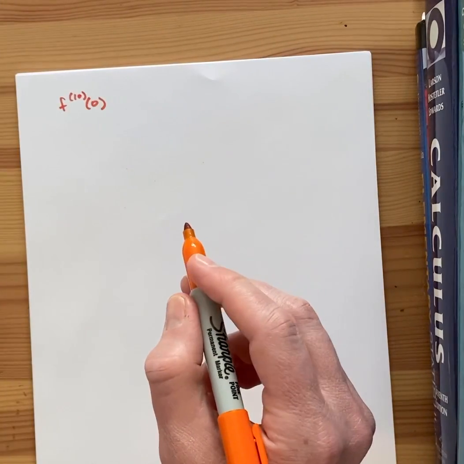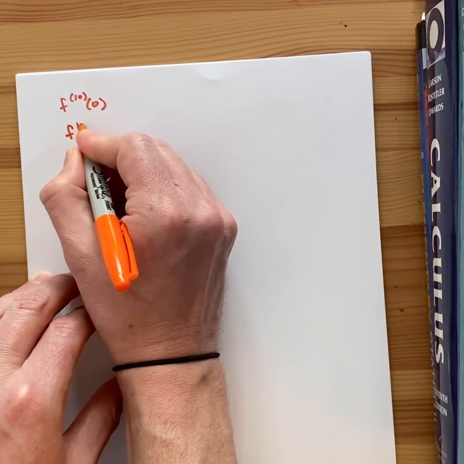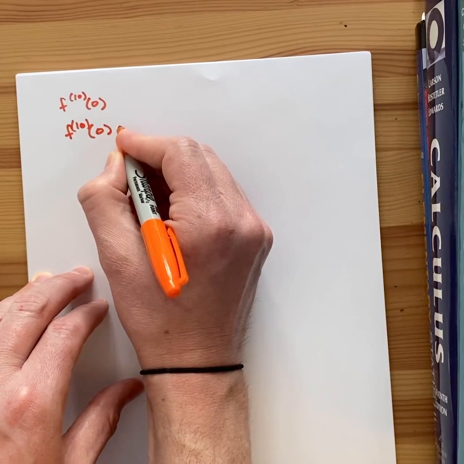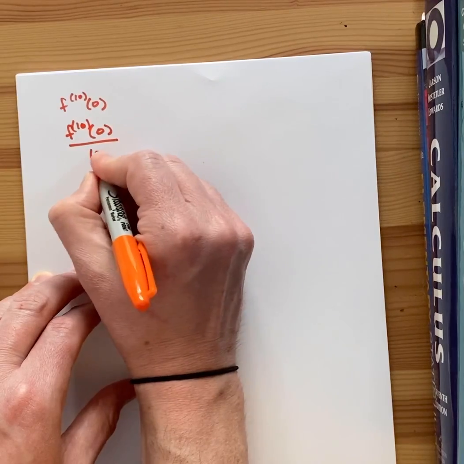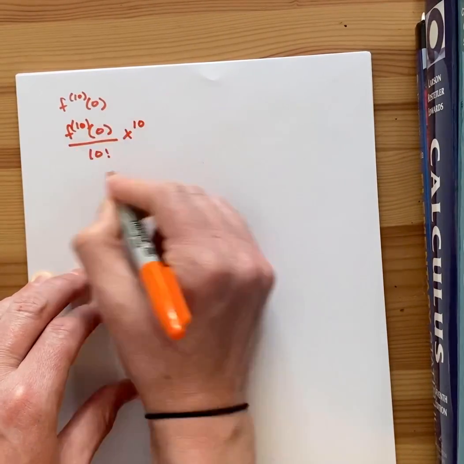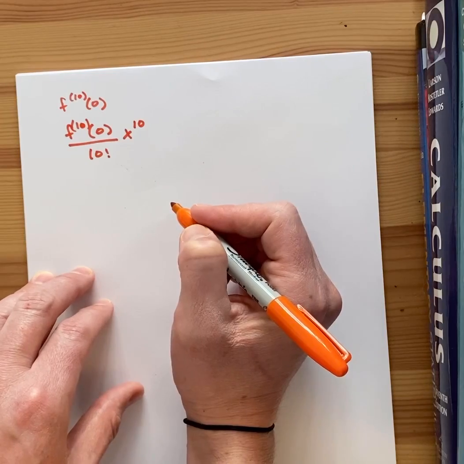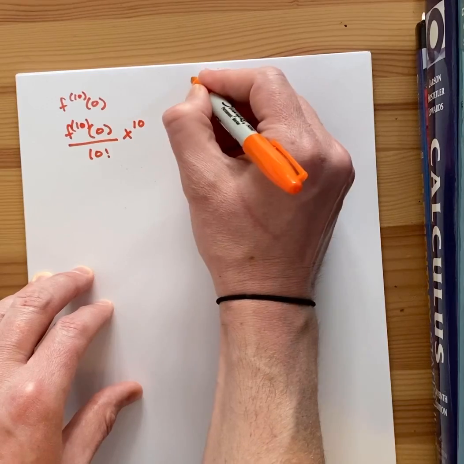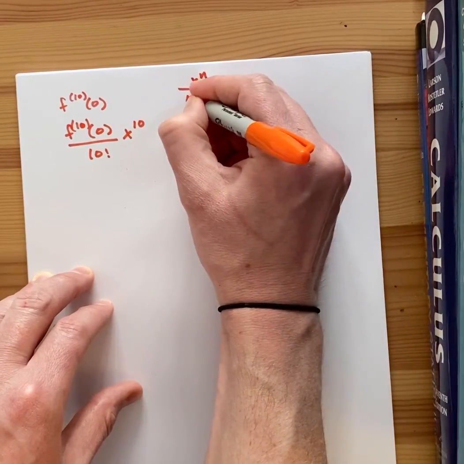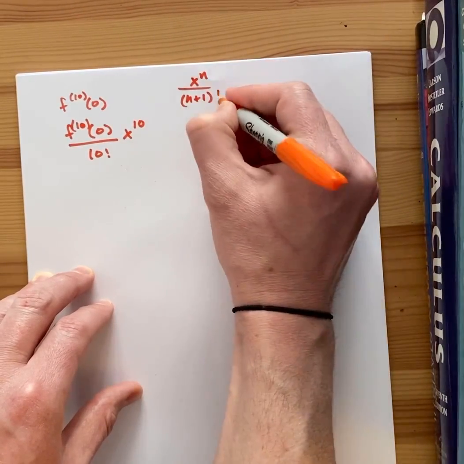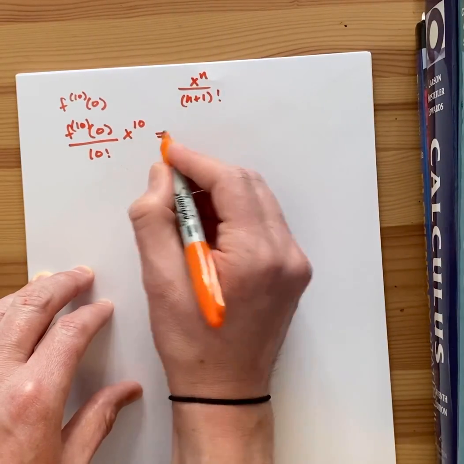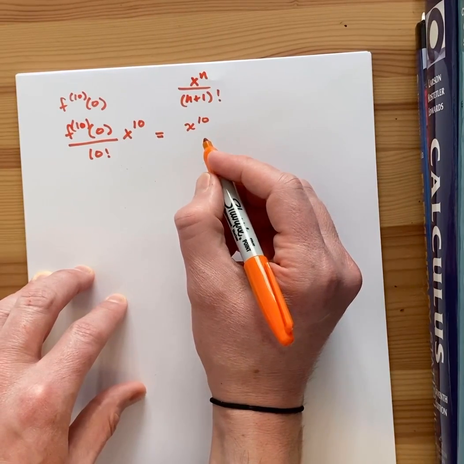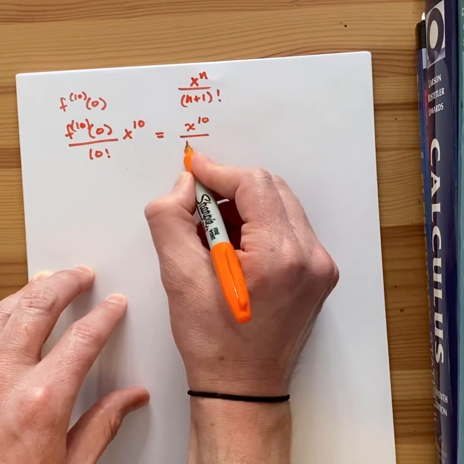So let's think of this the same way. If I'm doing this problem, I would have the 10th derivative at 0, and you guys know that this would be over 10 factorial times x to the 10th, just based on our Taylor polynomial or our Maclaurin series centered at 0. Now, because the function that they gave us was this, I'm going to plug in 10 and set those two equal. So x to the 10th over, now this will be 11 factorial.